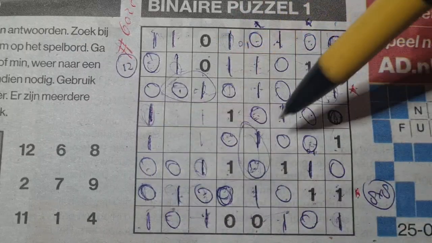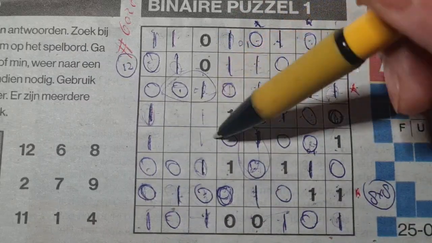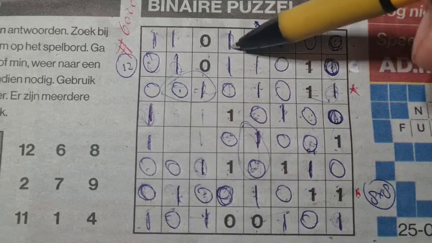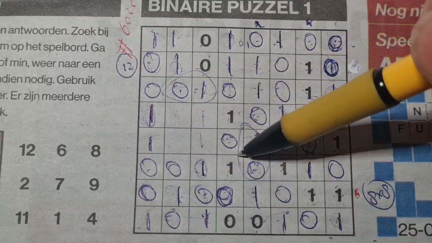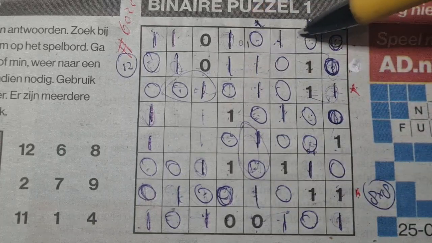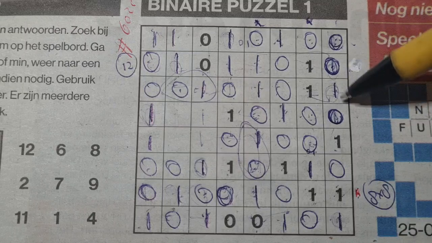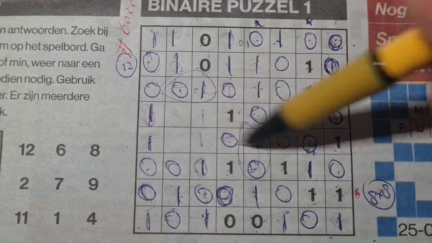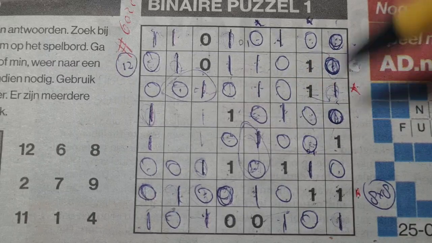Okay. Question is, compare the rows or the columns. We have a double 1 here and double 0 here. Double 1. No, it's not the same, this one. Double 0 here, then here we have a double 0. 1. No, not the same. We need to compare the rows.